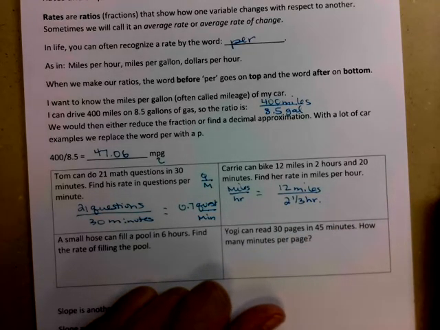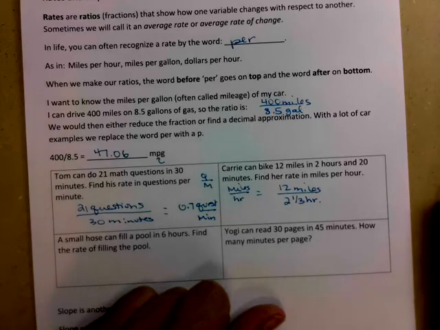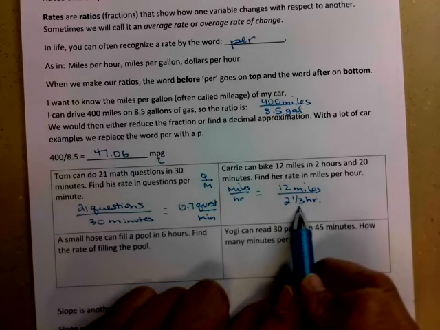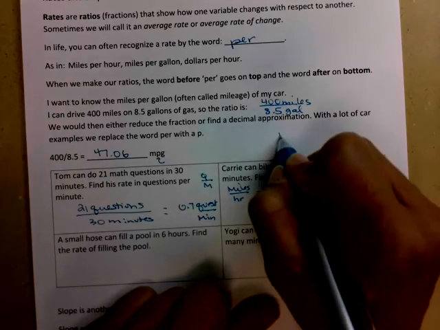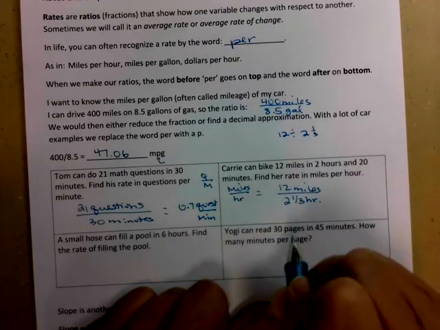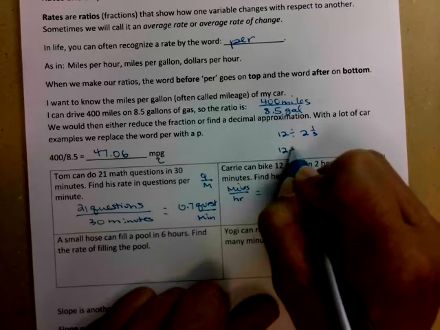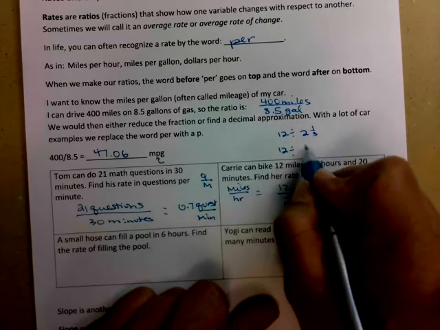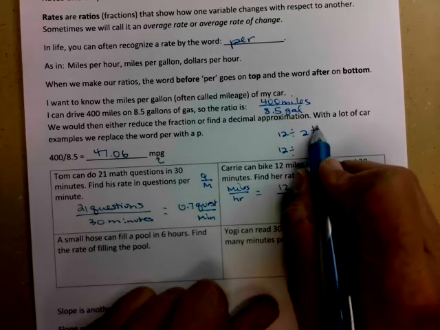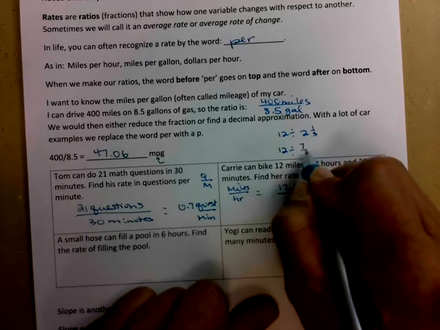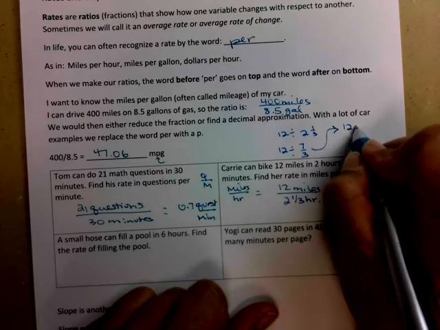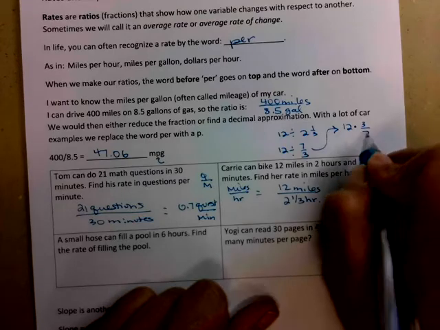Yikes. Okay, that doesn't look nice. I guess I'm going to do a little fraction math for you guys. So it's 12 divided by 2 1/3. I'm going to change my 2 1/3 into an improper fraction. So 6 plus 1 is 7/3. And then dividing fractions, you flip the second and multiply.